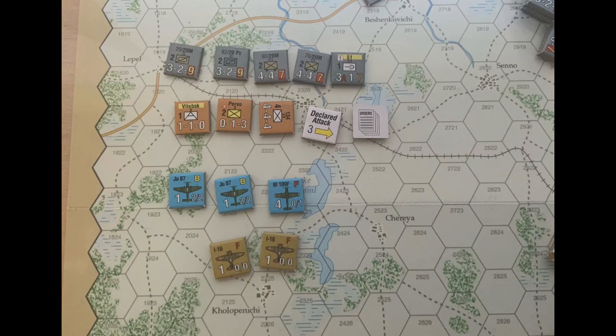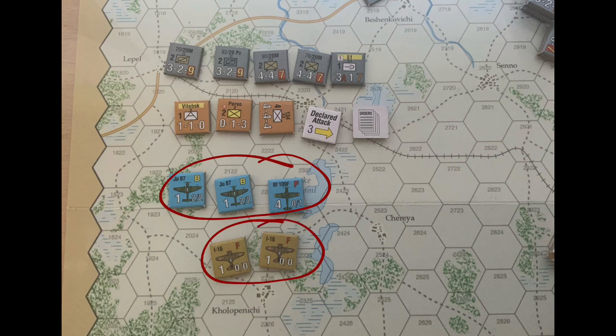In this image here, I have just spread all the units in declared attack number 3 at Vitebsk, and we have the 3 Axis units and the two Soviet units that will be used for the air combat or support. Okay, the first thing is to roll for initiative.